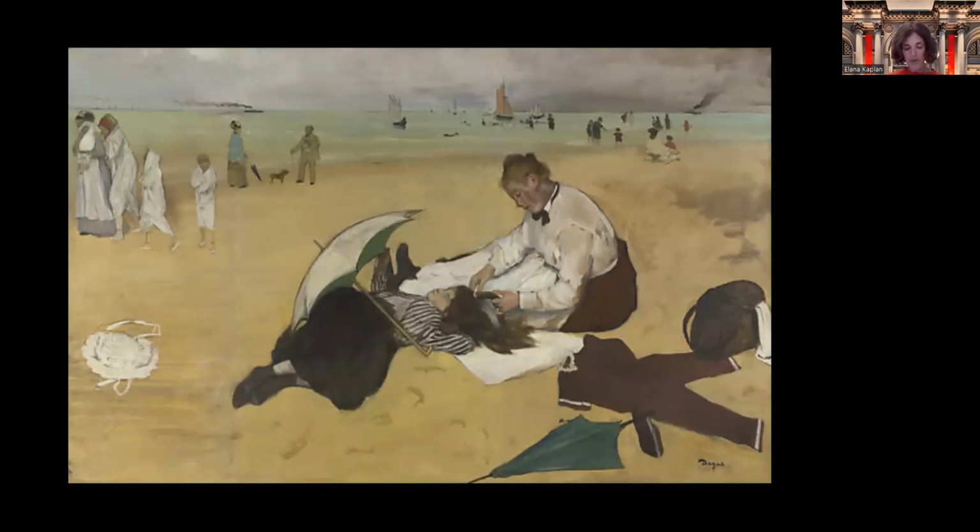vacationed on the northern French coast, and he and Manet would often visit each other. And they made similar paintings of seaside tourists against the backdrop of a blue sea, which is dotted with sailboats and ships. And they both made these paintings hoping that they would sell them. This painting actually was exhibited at the Third Impressionist exhibition in 1877.